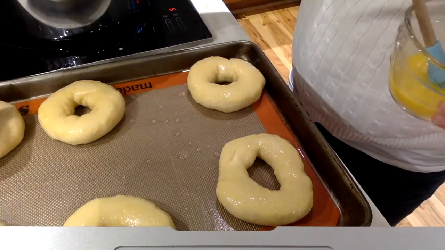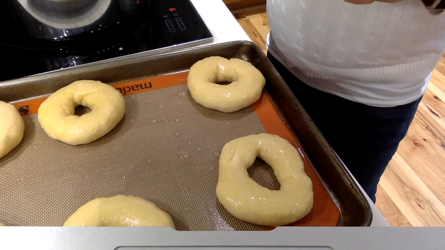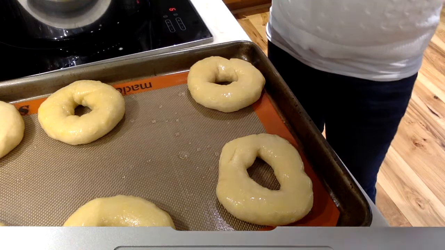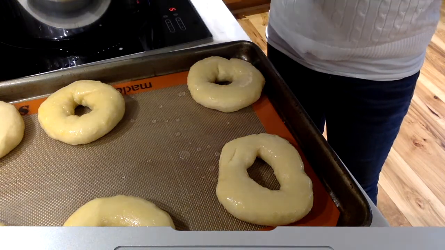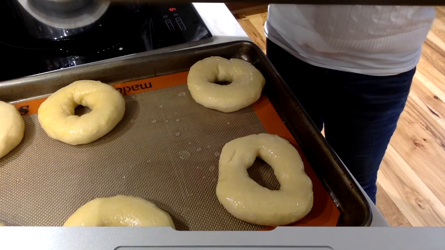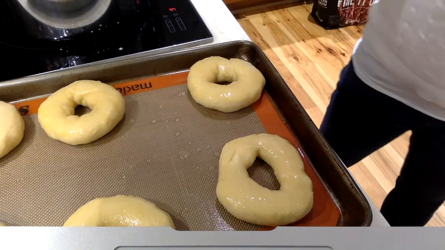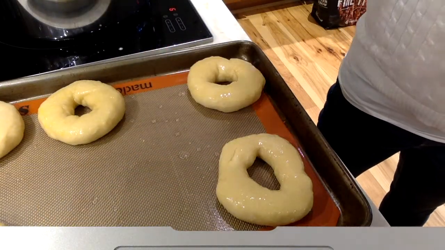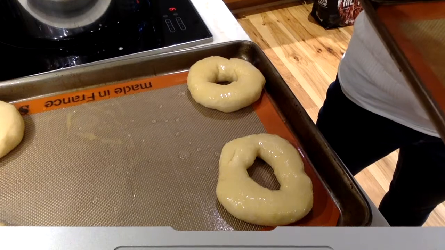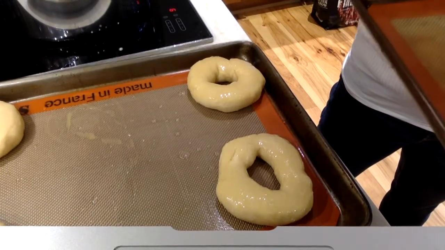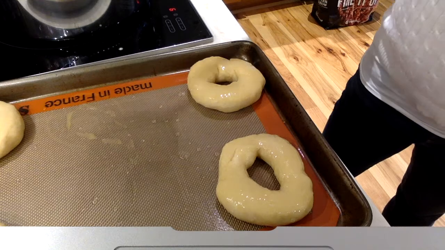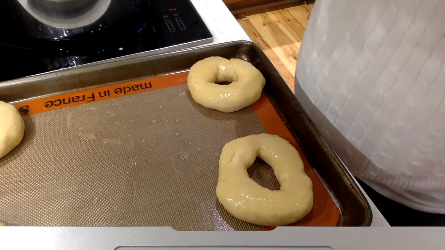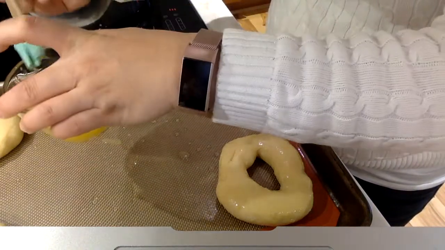All right. So I am actually going to take these out. When I let them rise overnight, I had them all on the same pan, but because they've expanded now, I'm going to let them be separate so that they don't overcrowd one another. So I'm going to put 4 and 4 just in case. I want to make sure that they don't expand into one another. All right, so like I said, egg wash them and then put whatever topping you want on here.